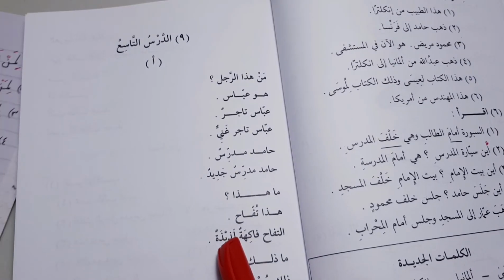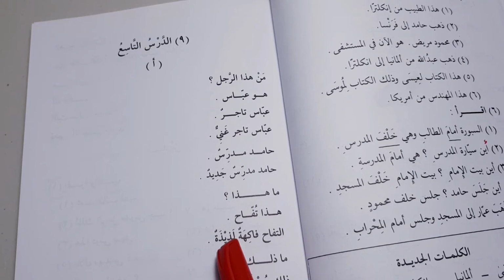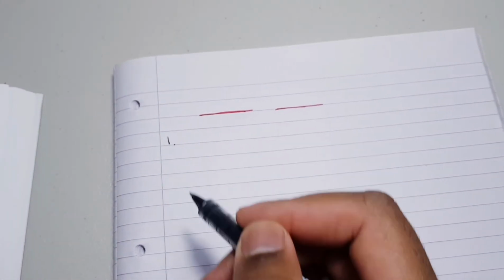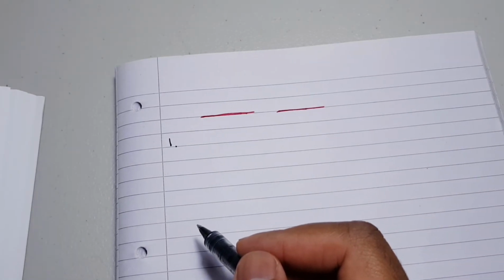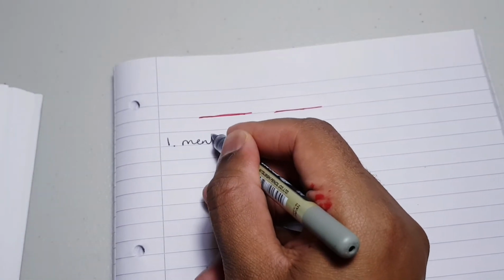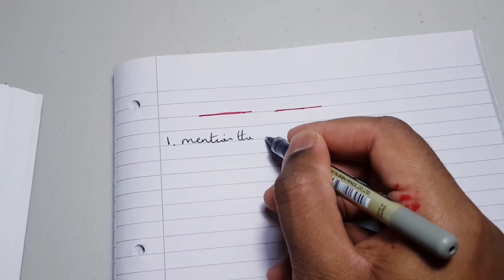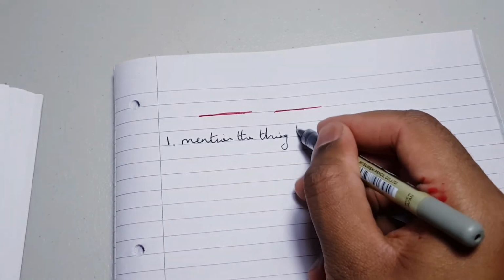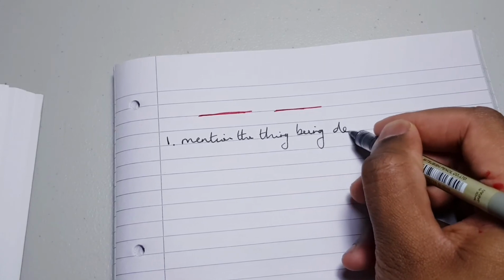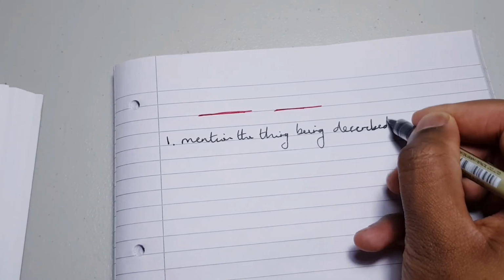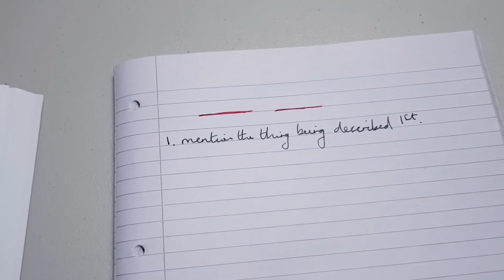طيب, okay. The main concept that we're learning in this lesson is how to describe something. If you want to describe something, there are two main rules. Rule number 1 is you have to mention the thing that you're describing first. Mention the thing being described first. Okay, that's the first rule.